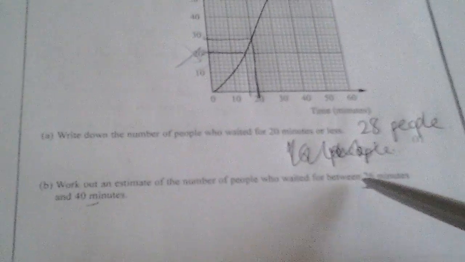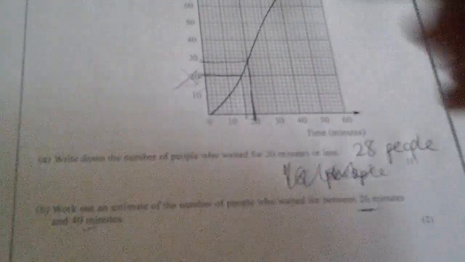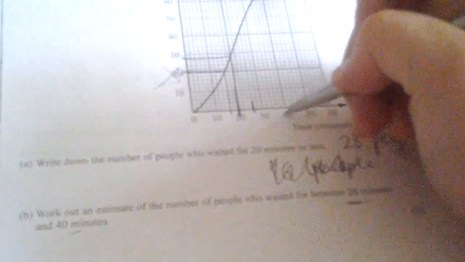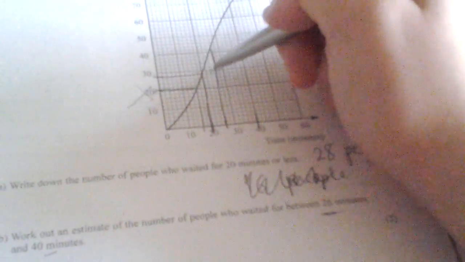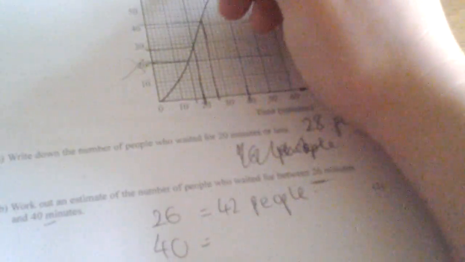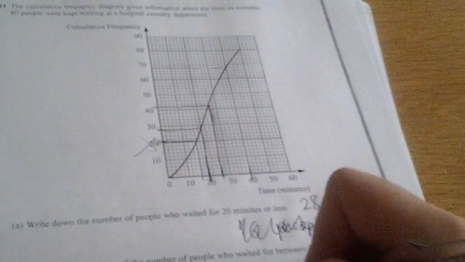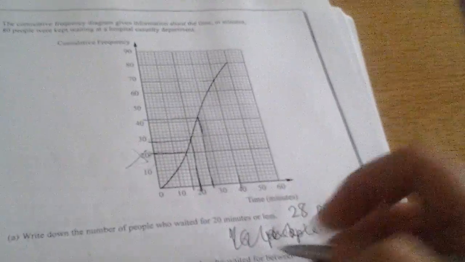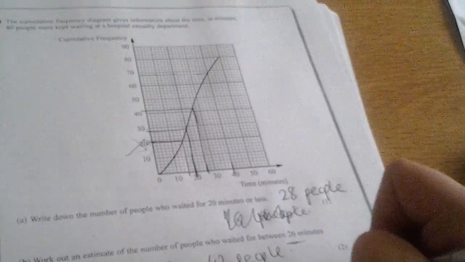For the next question, we're looking for between 26 and 40 minutes. So we're going to find 26 here and 40 minutes here. Now 26 minutes, if you go up to your graph and along, it might be best to use a ruler, you get 42. If you do 40 minutes, go up and along, you get to here, which is 68. So the bit that's between them is going to be 68, take away 42, which is 26 people.